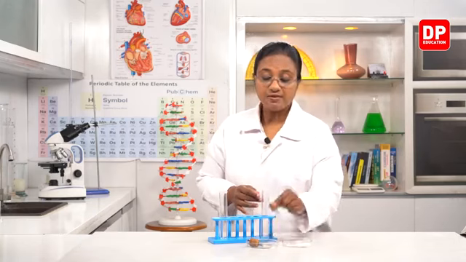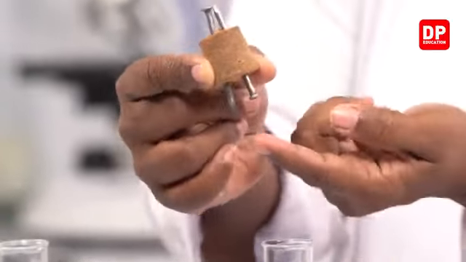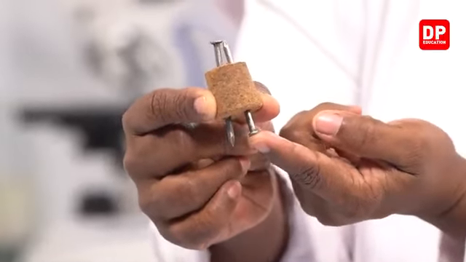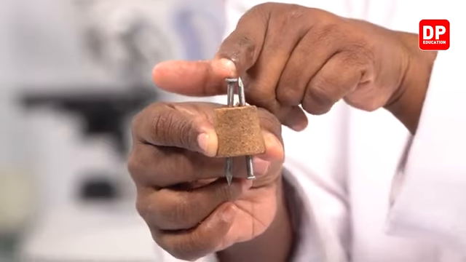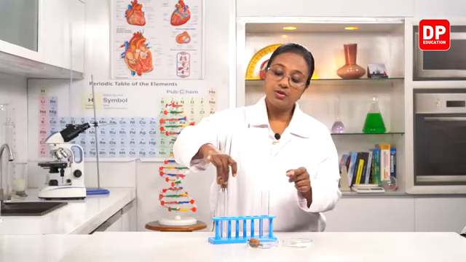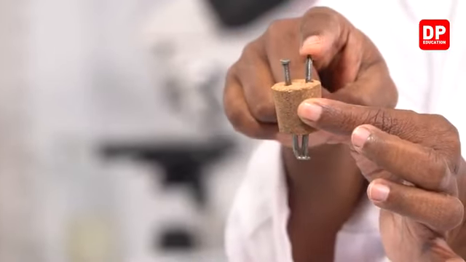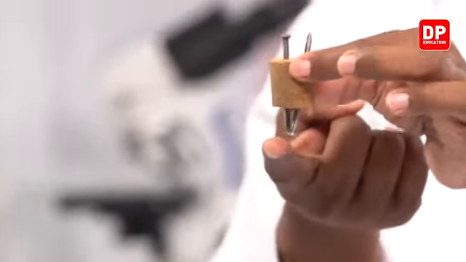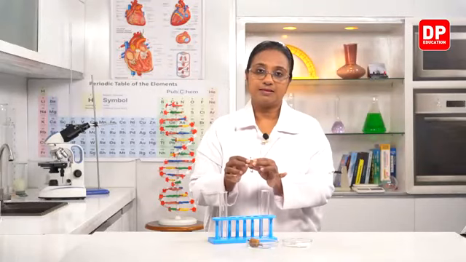So now I have the dry iron nails fixed this way. You can see one iron nail, the head is here. The other iron nail, the head is inside. So this is how the cork is going to go. There's one head of the nail outside, one tip of the nail outside, and inside also one head and one tip. What is the reason?